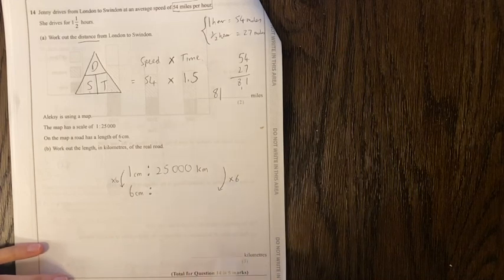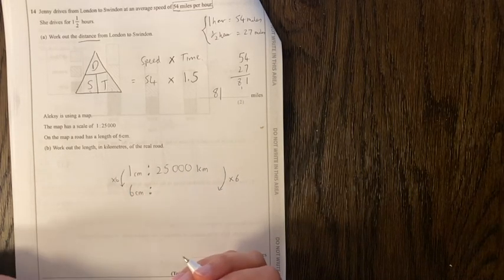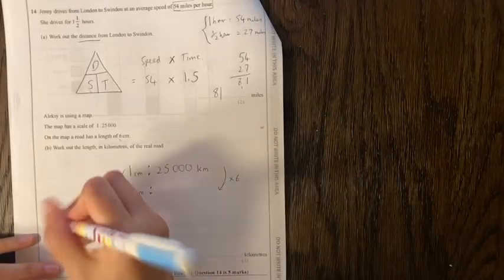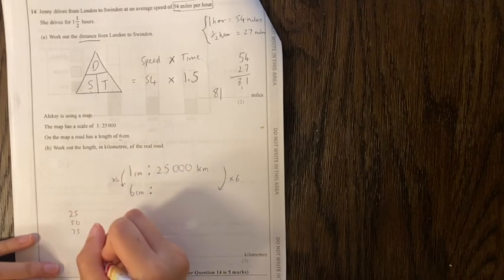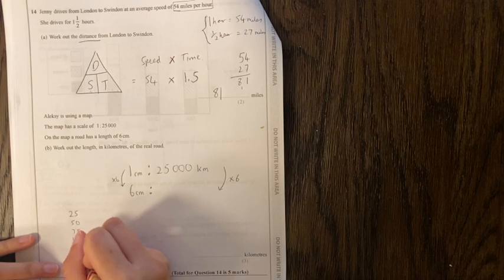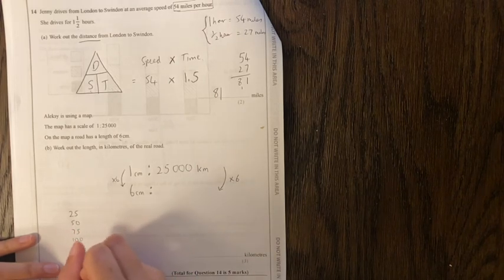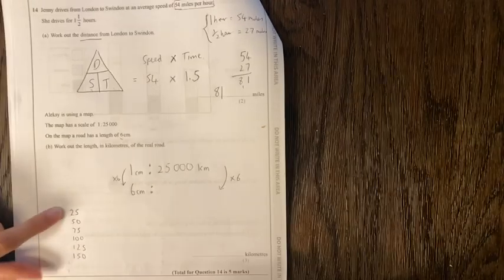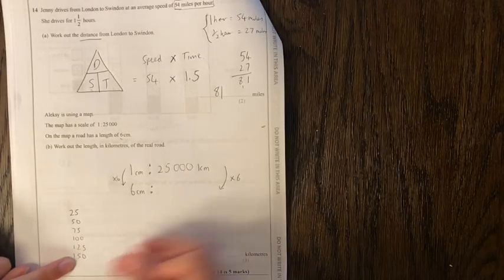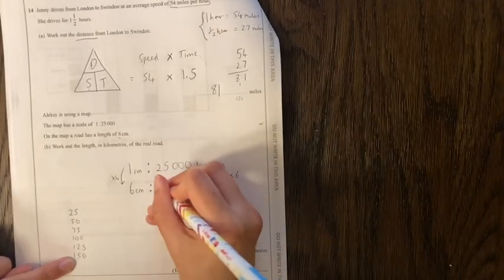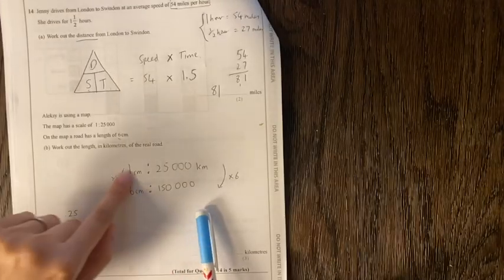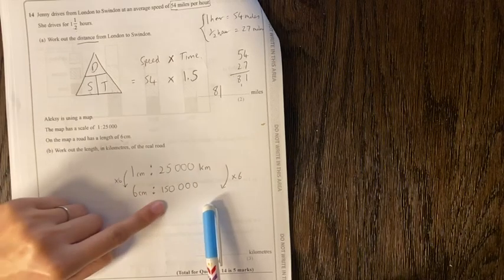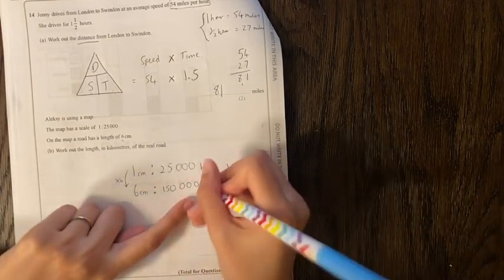So 25 times 6, we can do that in our heads. We can count up in 25s. I'm just going to write them down here. 25, 50, 75, 100, 125, and 150, and I'm going to stop there because that's 6 times. So 25 times 6 is 150, and then I need to add in these 3 zeros. So 150, then don't forget the 3 zeros, and that makes sense because 1 centimetre was 25 kilometres, and it's going to be a tiny bit bigger, 6 centimetres, and that's the answer for how many kilometres it is in real life.